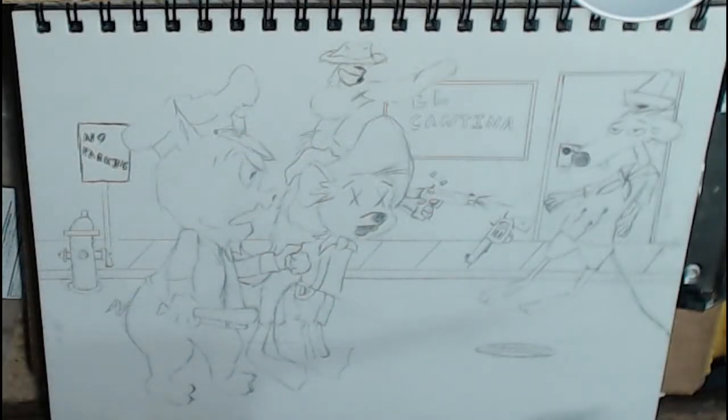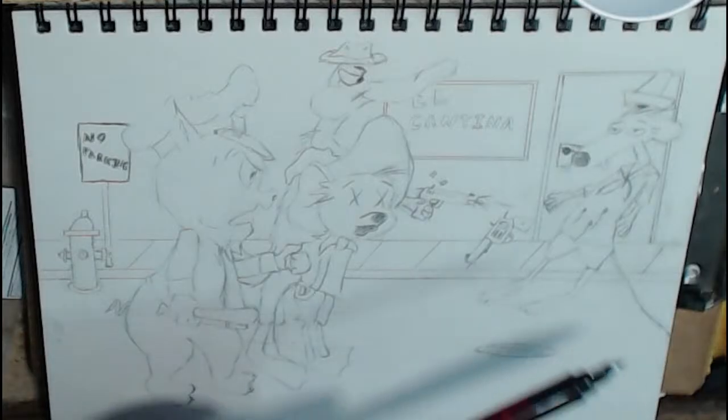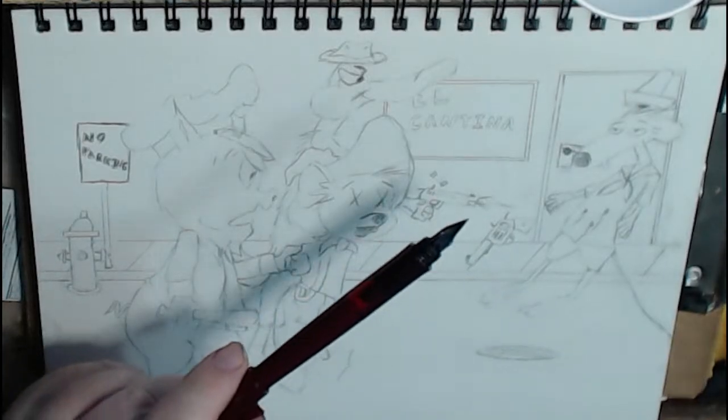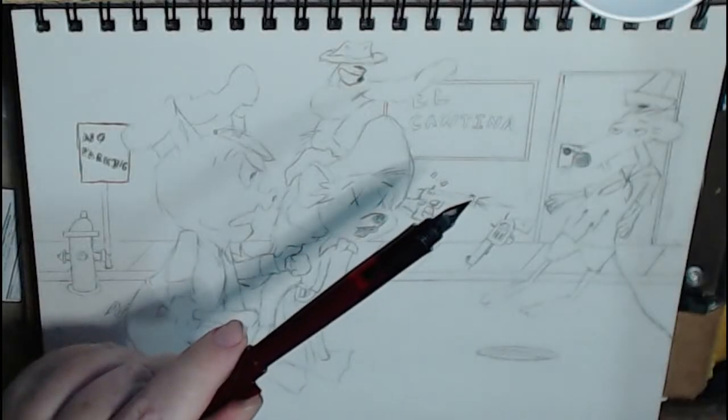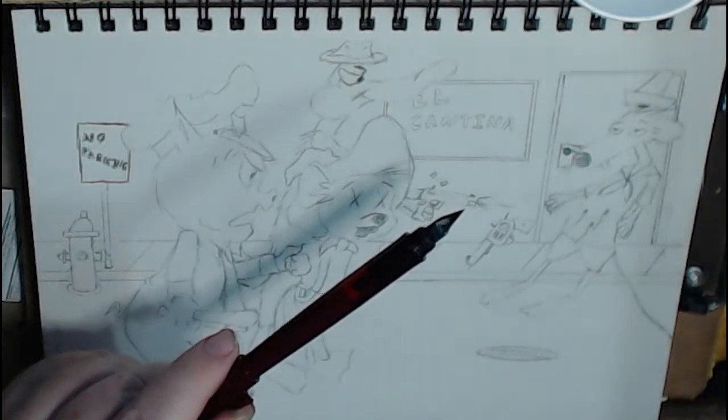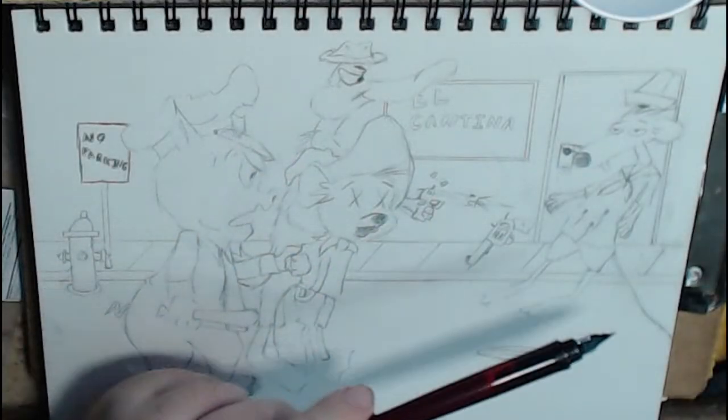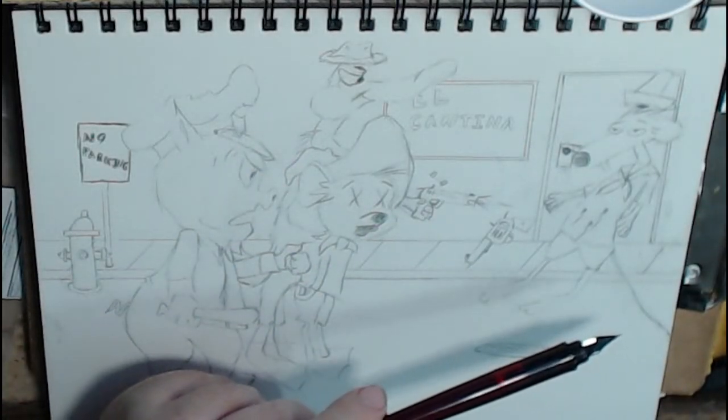I think it'll look better with that light off, but okay. Let's see. 1, 2. Buckle my shoe.